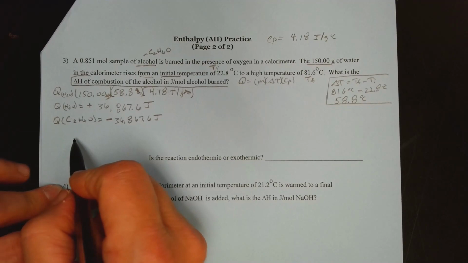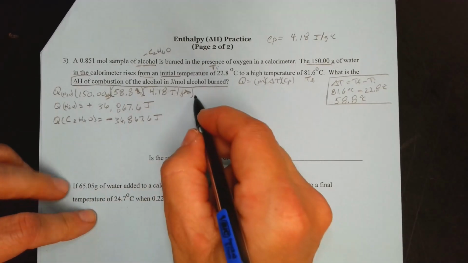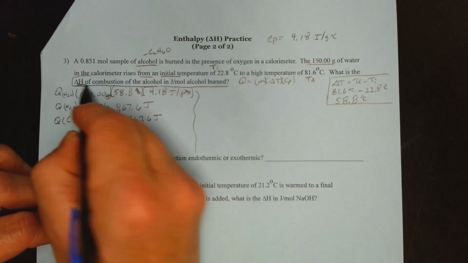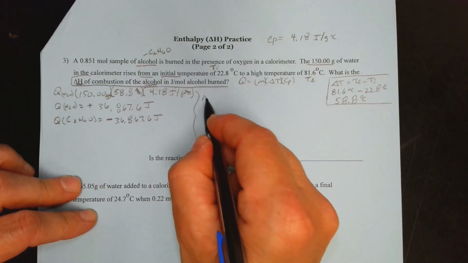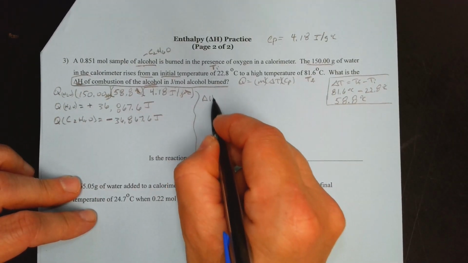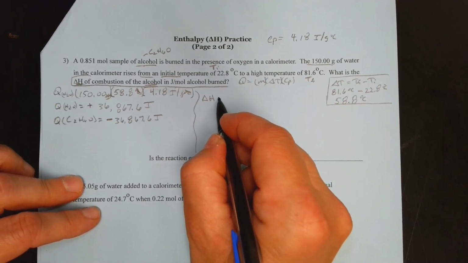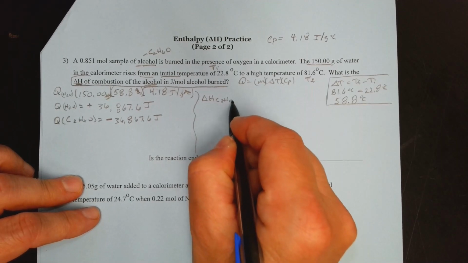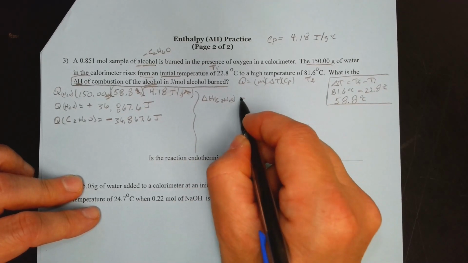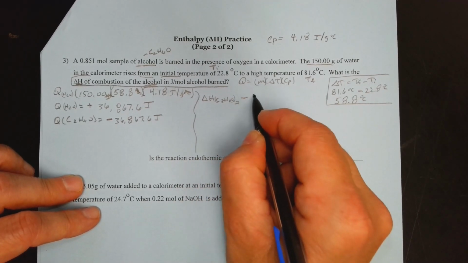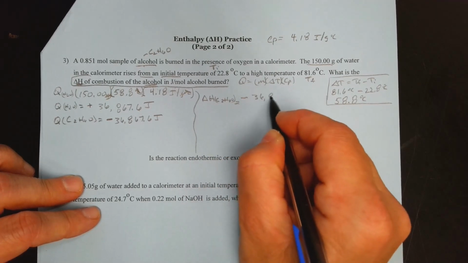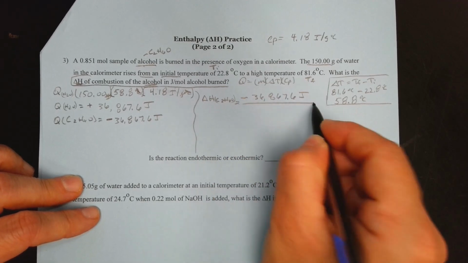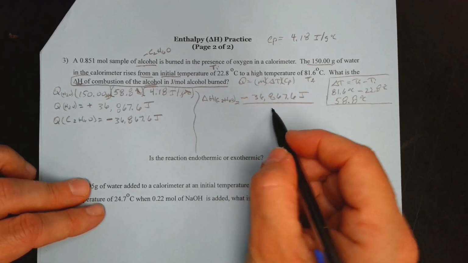Okay? So, when it comes to calculating, because again, you guys, we have to try and calculate the delta H of that alcohol, we're going to go ahead and calculate that delta H. And remember, the delta H of that C2H6O is going to be a negative 36,867.6 joules over the moles of that alcohol.